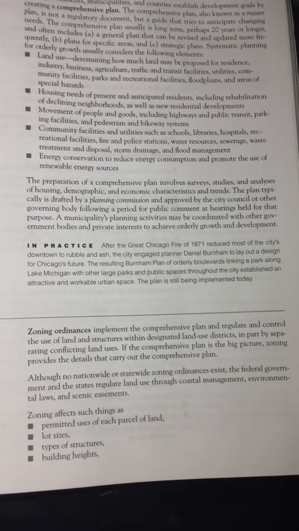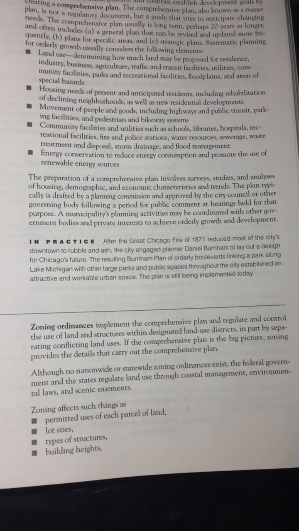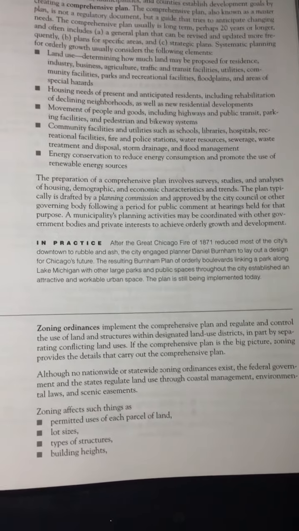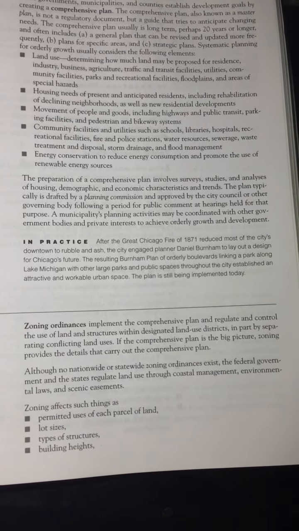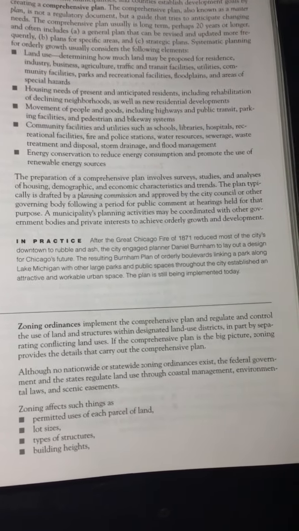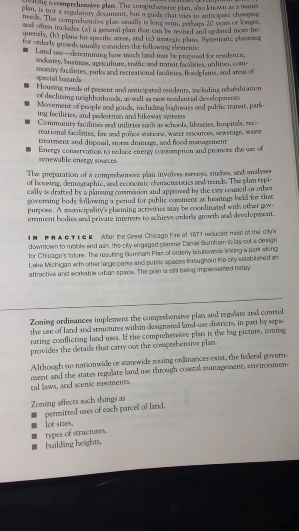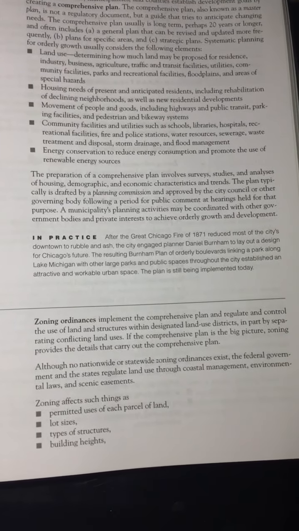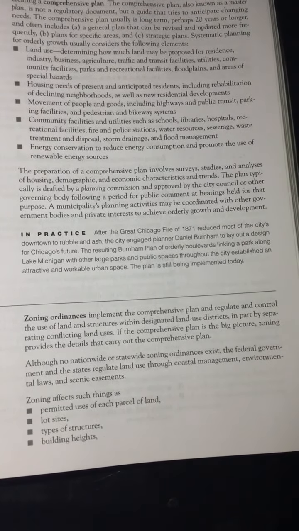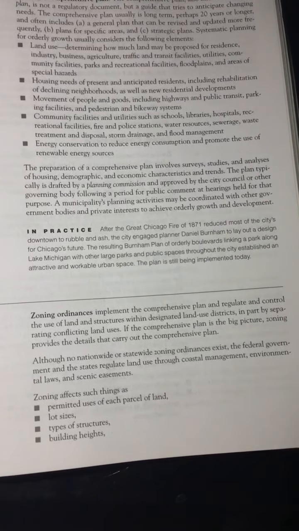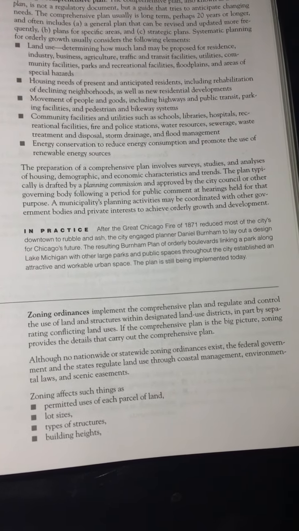In practice, after the Great Chicago Fire of 1871 reduced most of the city's downtown to rubble and ash, the city engaged planner Daniel Burnham to lay out a design for Chicago's future. The resulting Burnham plan of orderly boulevards linking a park along Lake Michigan with other large parks and public spaces throughout the city established an attractive and workable urban space. The plan is still being implemented today.